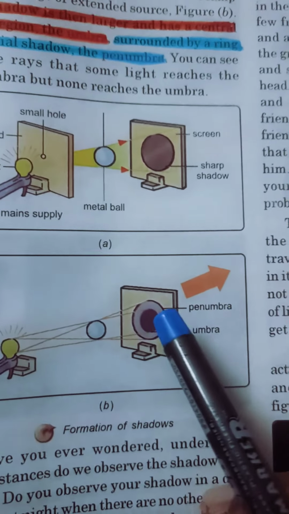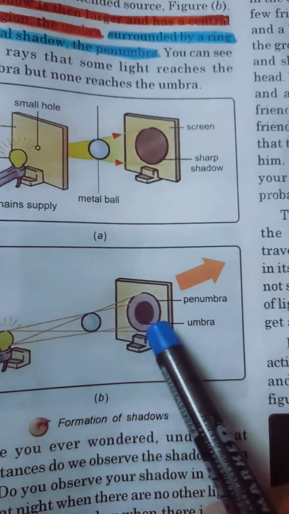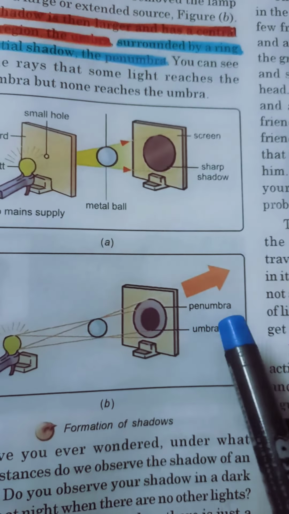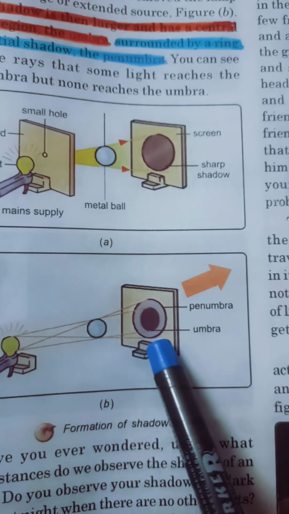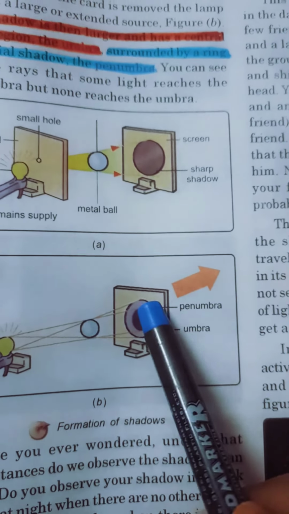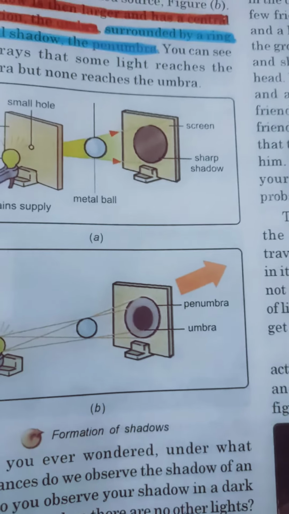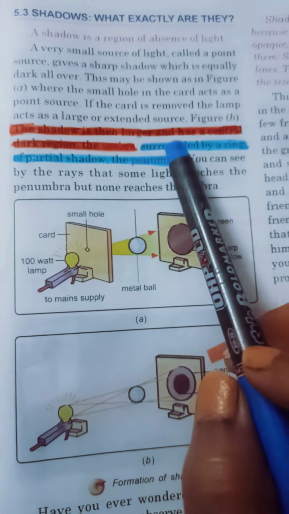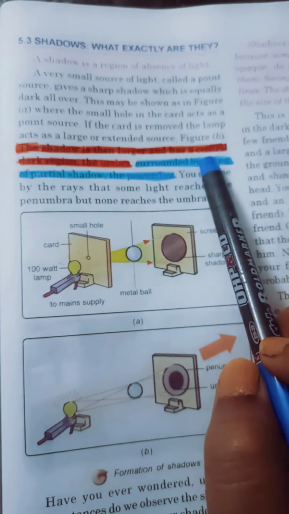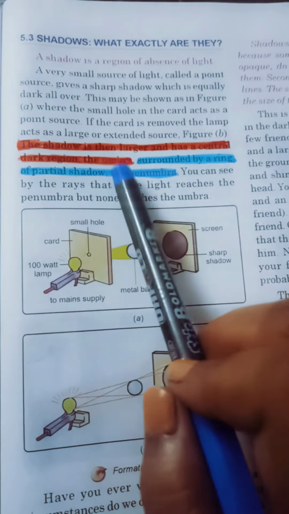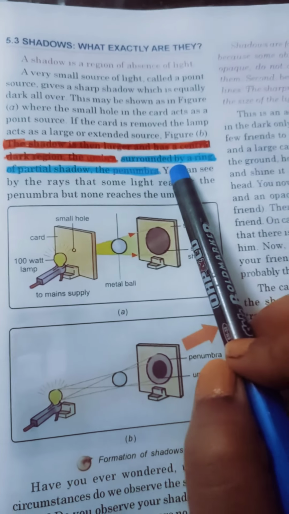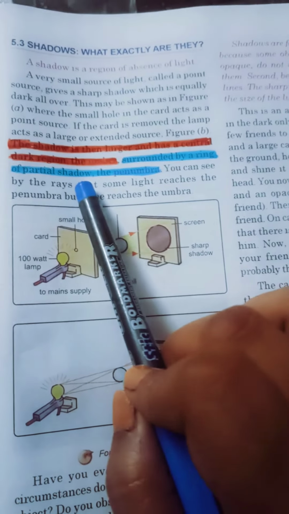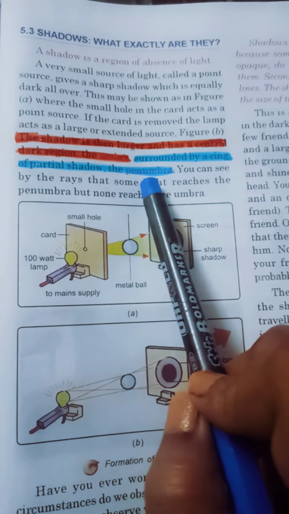Let us see this image again. See, only this inner part which is very dark is called umbra, and the portion which is not really dark is called penumbra. Okay? See, the shadow is larger, has a central dark region, the umbra, surrounded by a ring of partial shadow called penumbra.